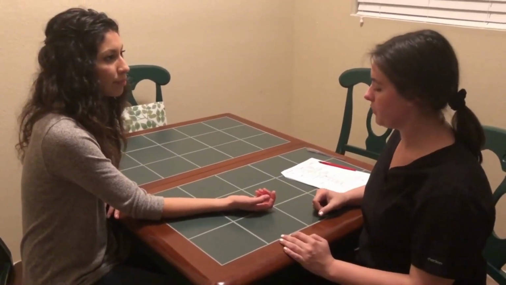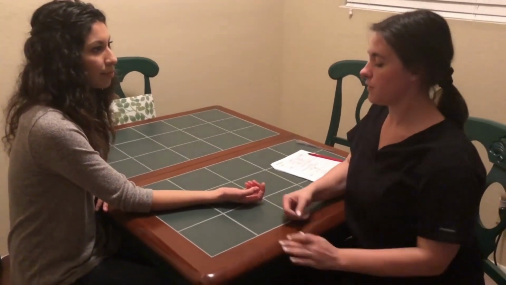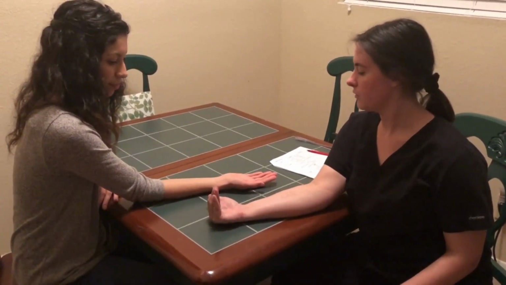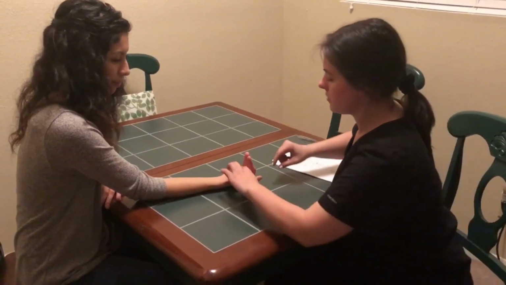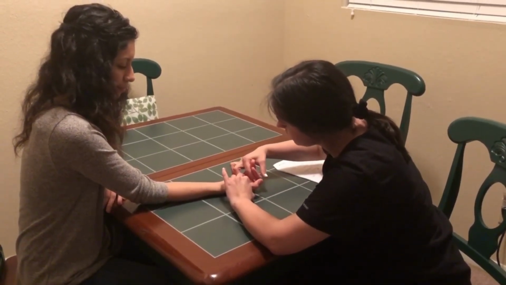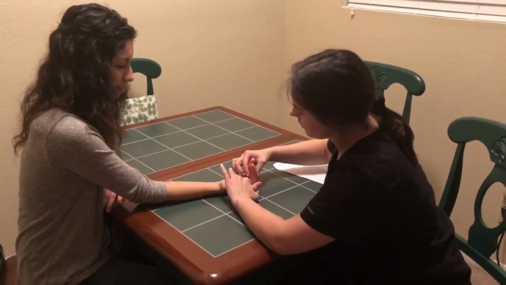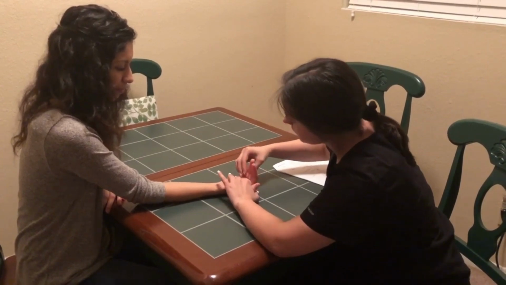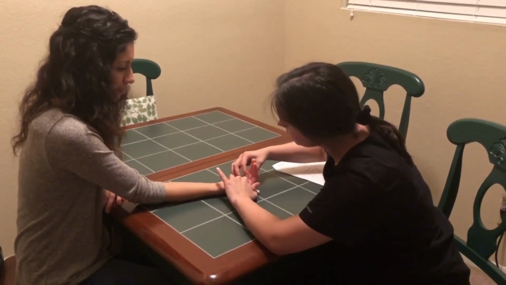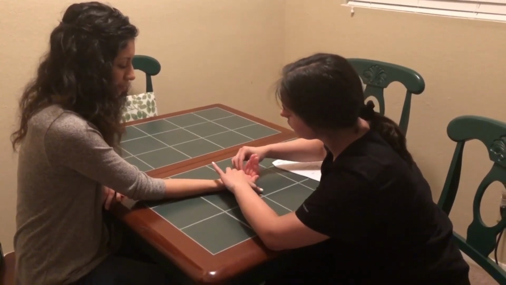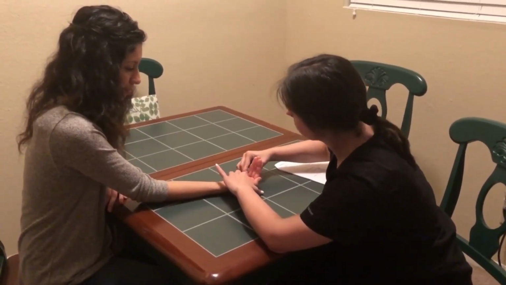Okay, so now we're going to do manual muscle testing on your fingers. So first I want you to put all your fingers like this. All right, so hold it there. Don't let me move you. All right, hold it there. Don't let me move you. Hold it there. Don't let me move you. And now pinky, hold it there. Don't let me move you.